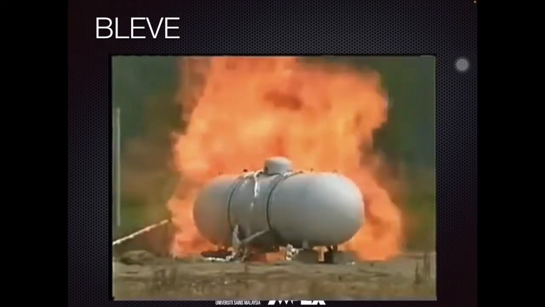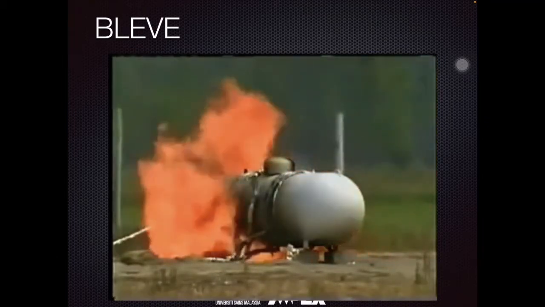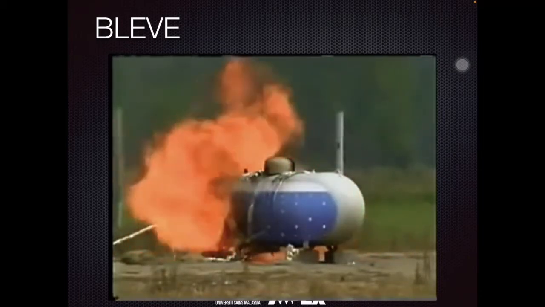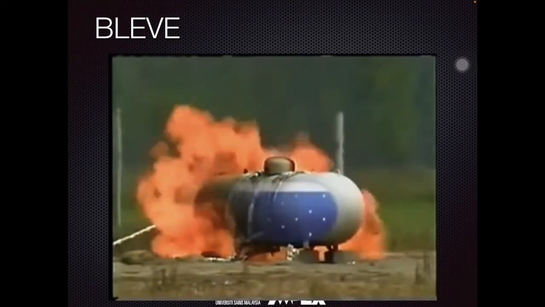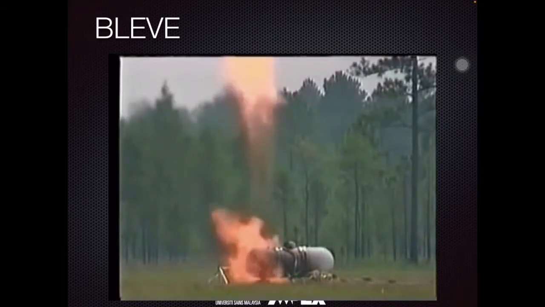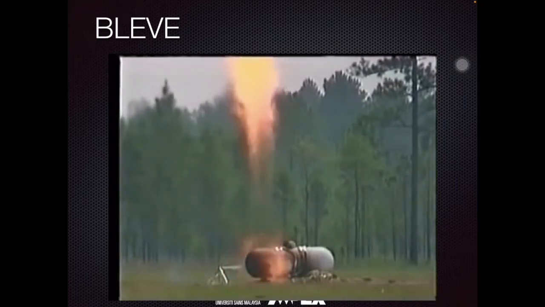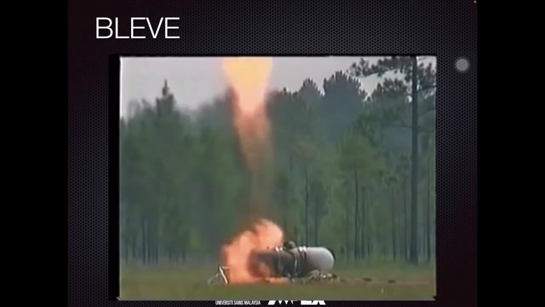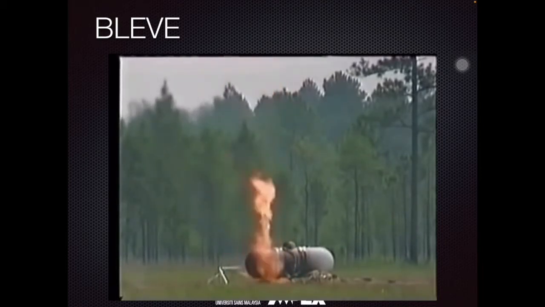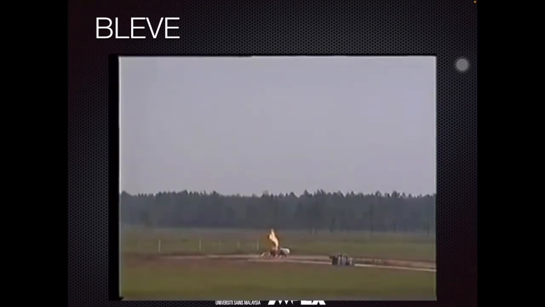This is an example video of how BLEVE can happen. When a tank is exposed to sustained heat, such as from a fire, the liquid within the tank is forced to boil or vaporize, resulting in increased pressure in the tank. To prevent overstressing the tank, the relief device activates, venting the excess pressure. As pressure decreases in the tank, the valve begins to close. With continued heating, pressure again builds, causing the relief valve to reopen.